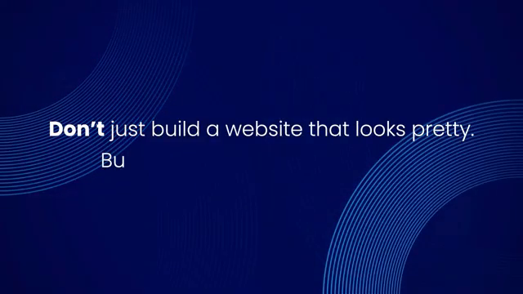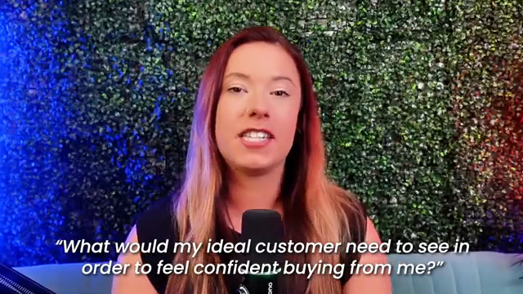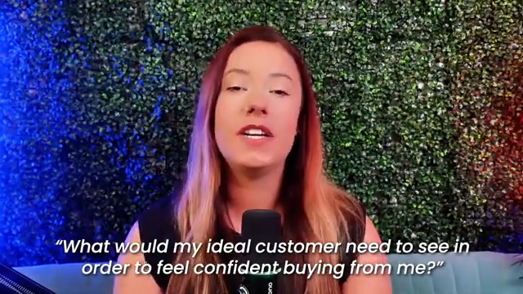But one thing I really want you to think about while building your website is this. Don't just build a website that looks pretty. Build a website that builds trust. Every section on your site should answer one question: what would my ideal customer need to see in order to feel confident buying from me? That mindset alone will completely change how effective your website becomes in the end.